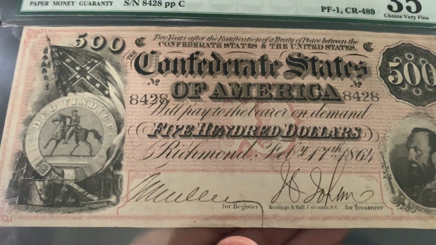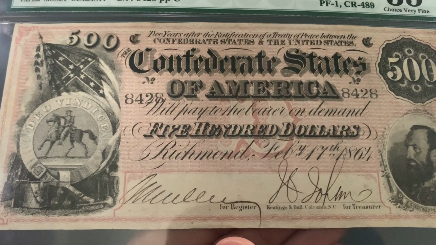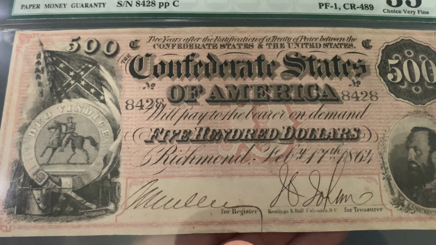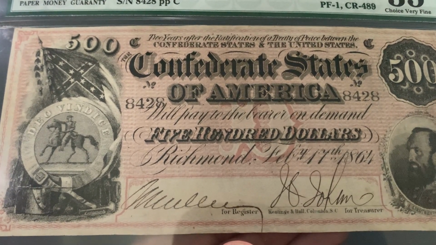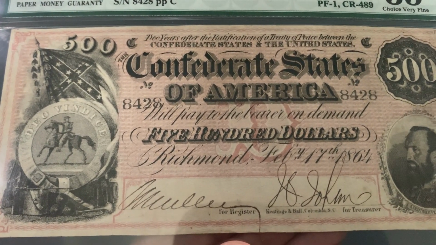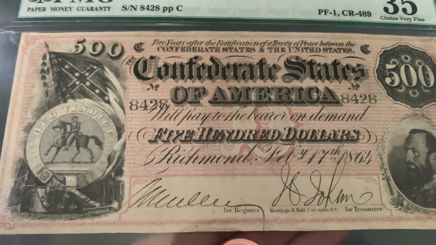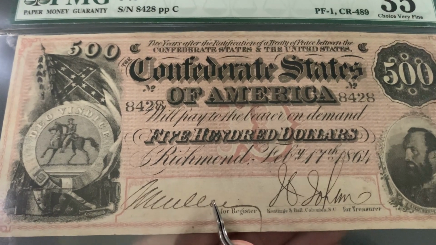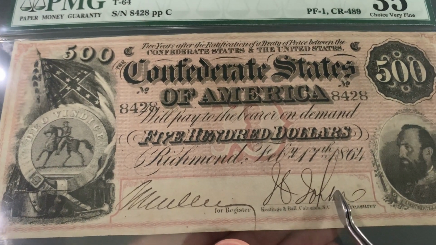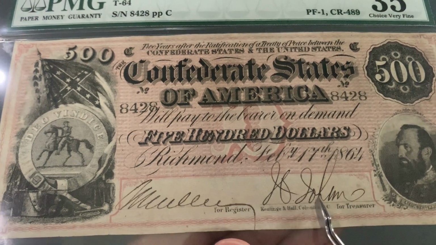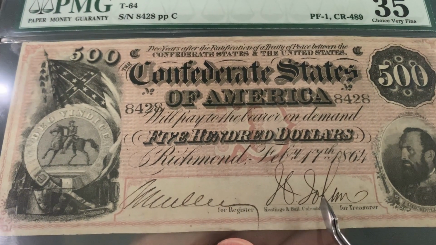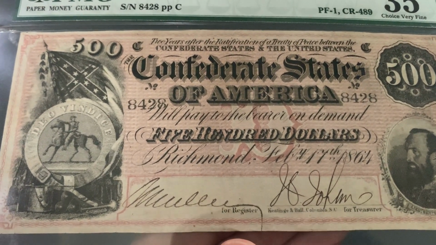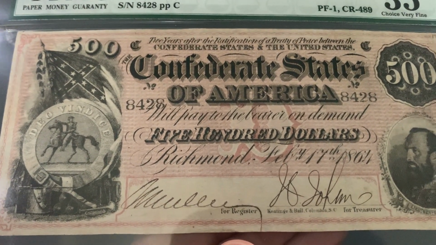And in 1864, the majority of these clerks were women, and these were usually mothers, wives, or daughters of Confederate soldiers doing this job. And this signature would be signed by one clerk, and the other signature would be signed by the other clerk. So you can see the difference in their signature handwriting style. So that's a pretty cool tidbit about the signatures.